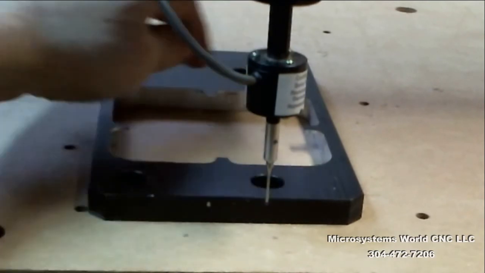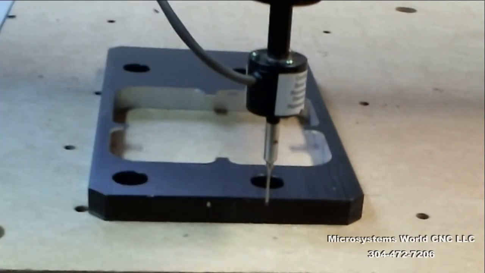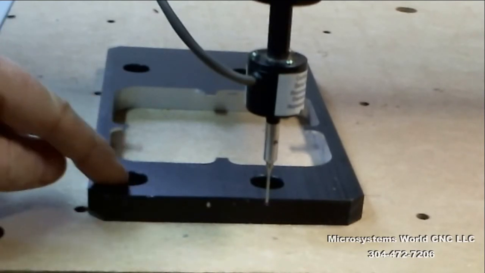Then I'm going to do an inside scan. Then I'm going to scan each one of these holes. And I'm going to put those all together in a file and make this part, or a very close representation to that part. It's very important that it just does not move.